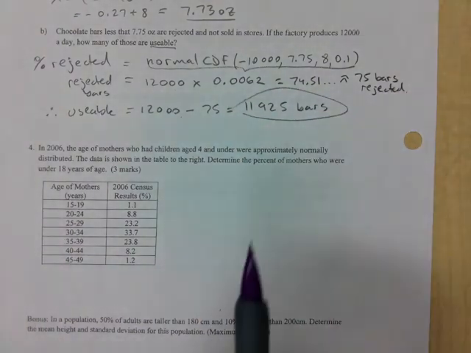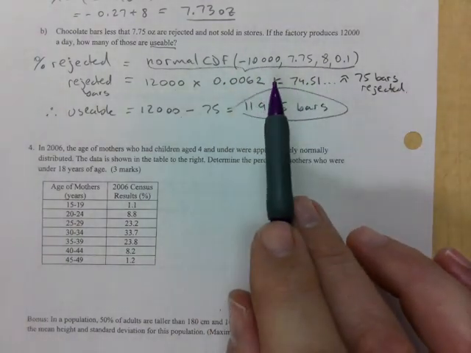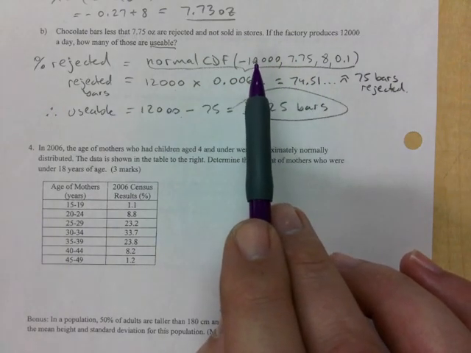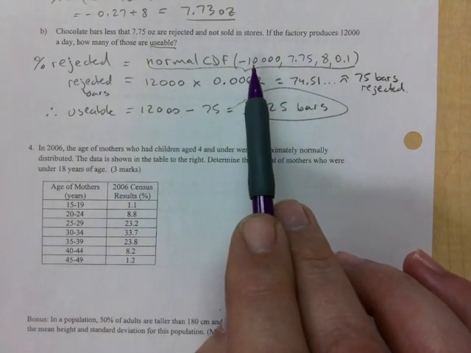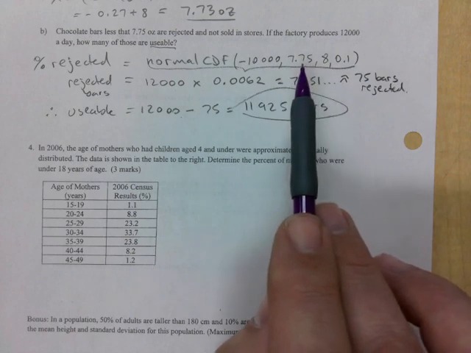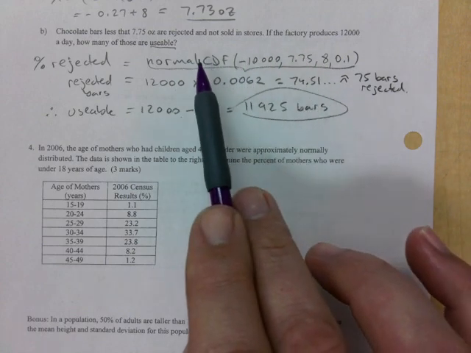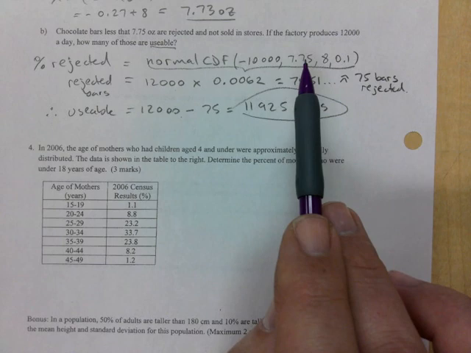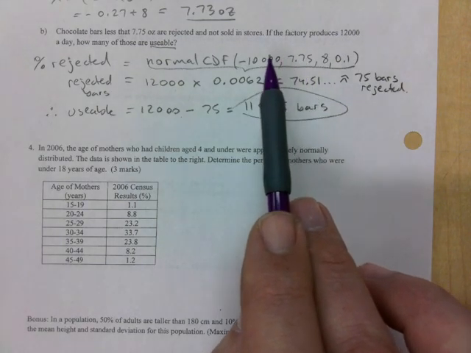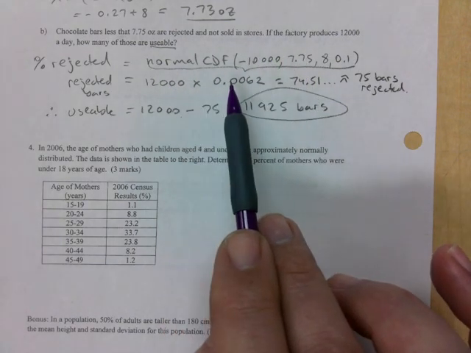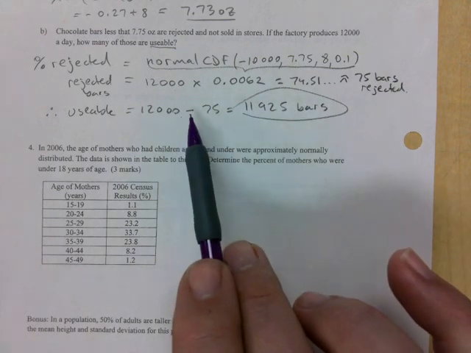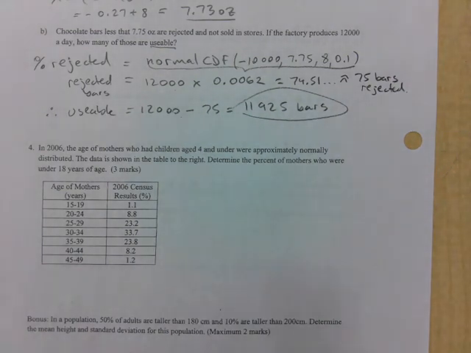So there would have been a different way of doing this as well if you figured out 7.75, right, and above. So this would have been plus 10,000. That would have been the percentage of usable bars already. So if you multiplied 12,000 by that, then it would have saved you from having to subtract by 75. All right.